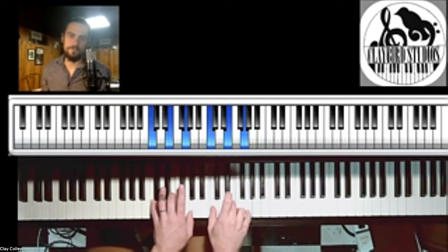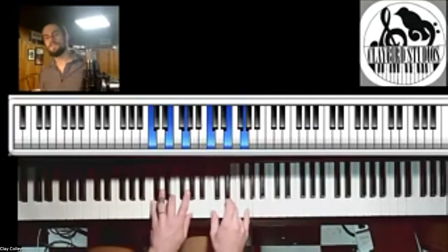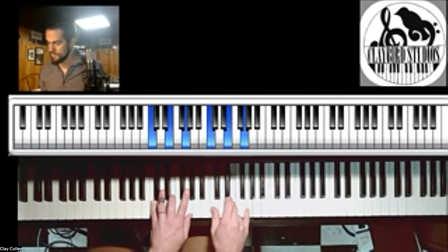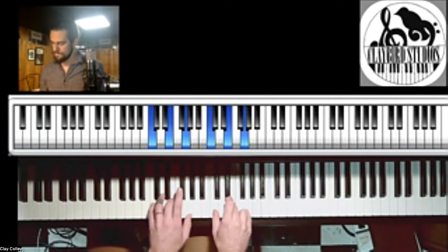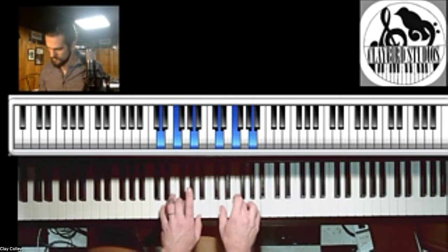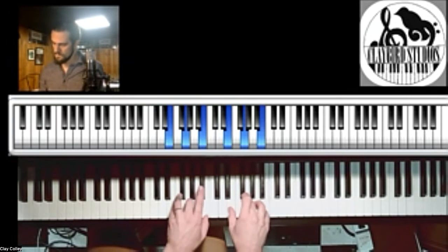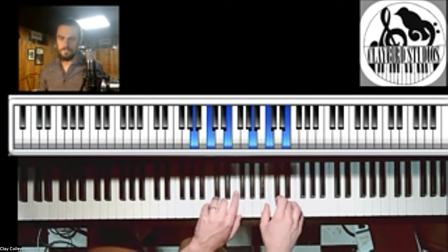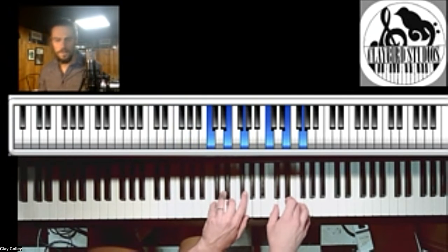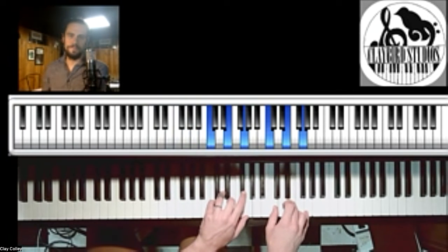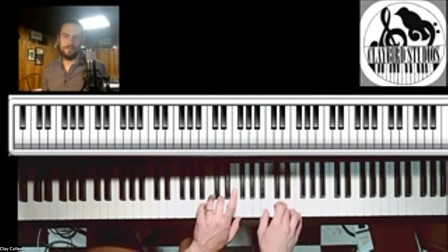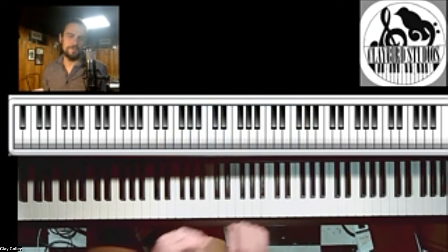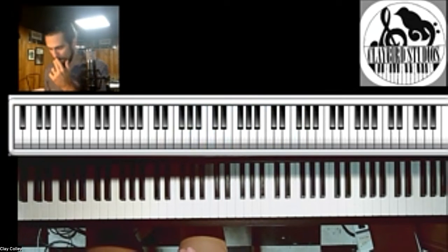So for the triad scale, what we're going to do is just move this up. We're going to go all the way up until our thumb in the right hand is on C again, just like this. You don't really have to worry about the rhythm at all. It's more about keeping your hands in that shape as you move around.